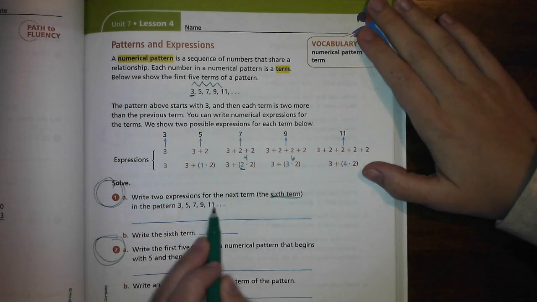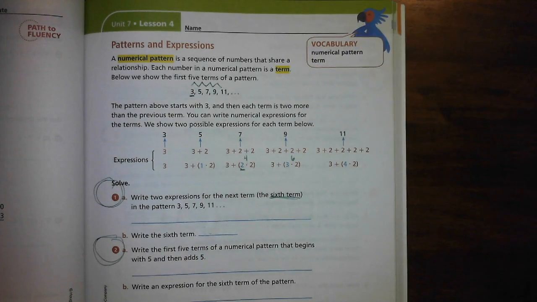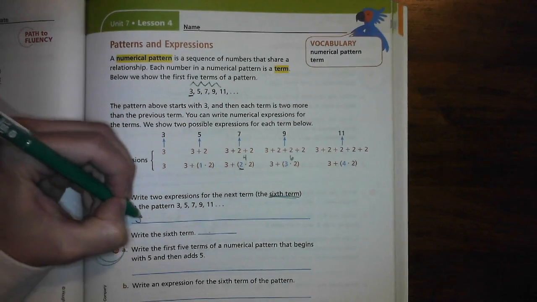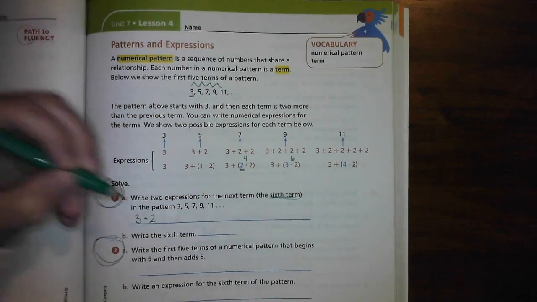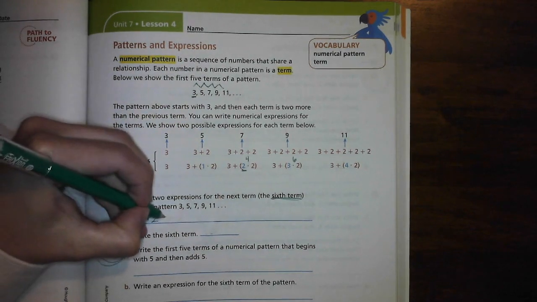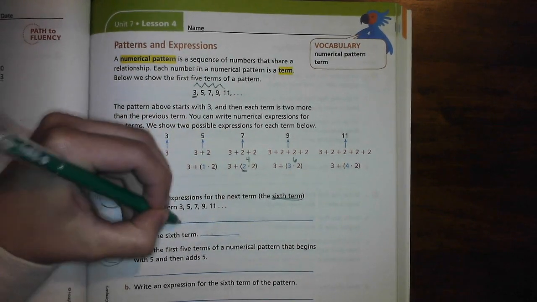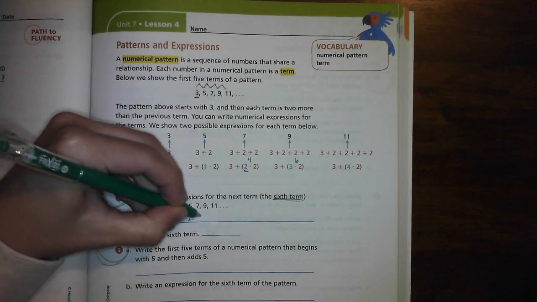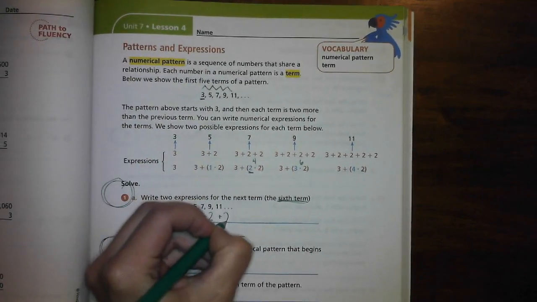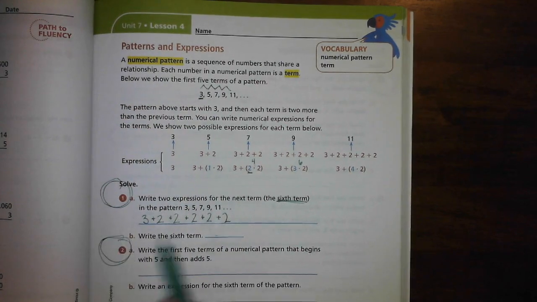So these are the first 5. We want to know what comes after 11 in the pattern 3, 5, 7, 9, 11. One version of this could be, we have 3, we're adding 2, we're adding 2 again, so that's 3, 5, 7, 9, 11. To get the next term, we would have to add 2 again. That's a very long expression.